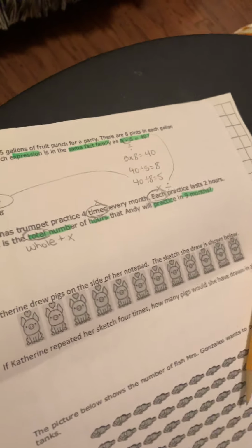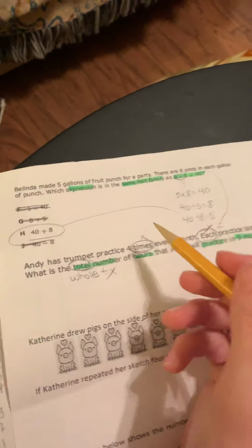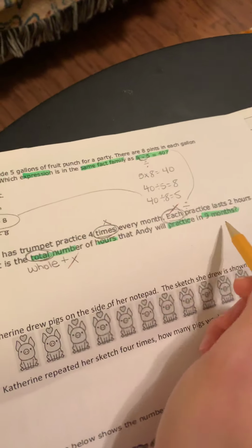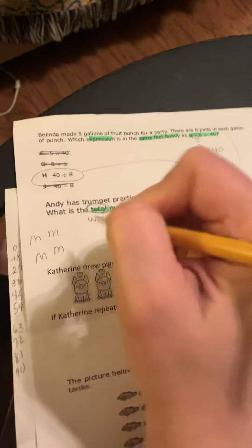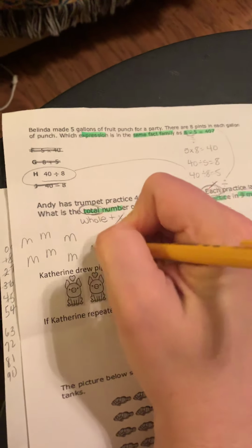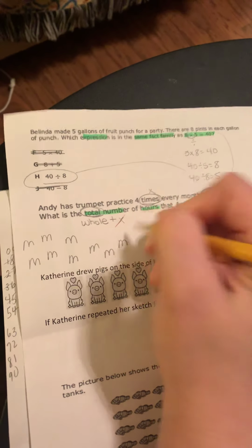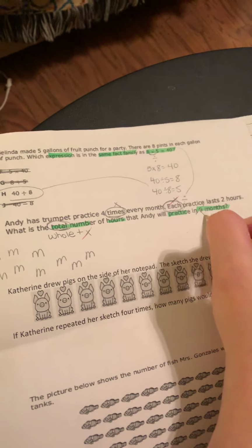Well, multiply matches multiply. So I'm thinking we got multiplication in here. So how many months are we talking about? 9 months. So 1, 2, 3, 4, 5, 6, 7, 8, 9. Draw it. Word problems are hard because they're words. But when people are given pictures, it becomes so much easier.